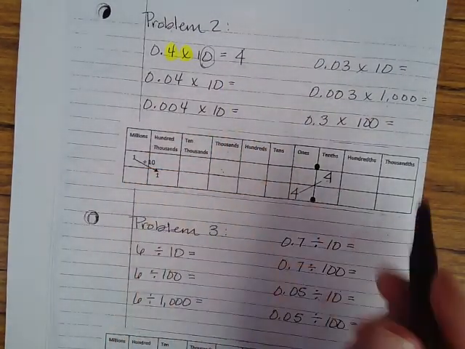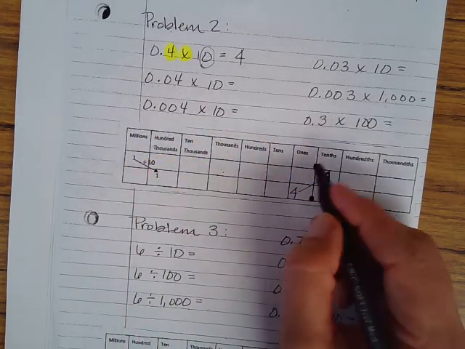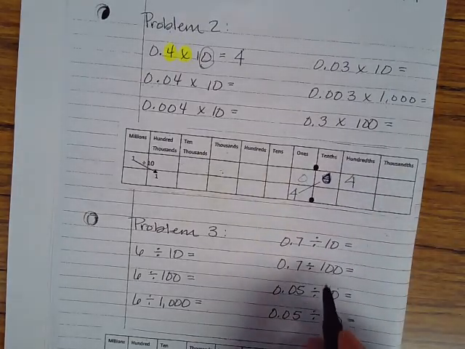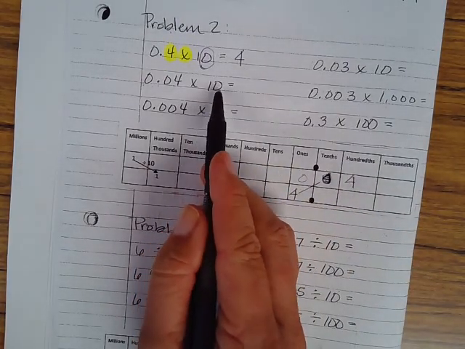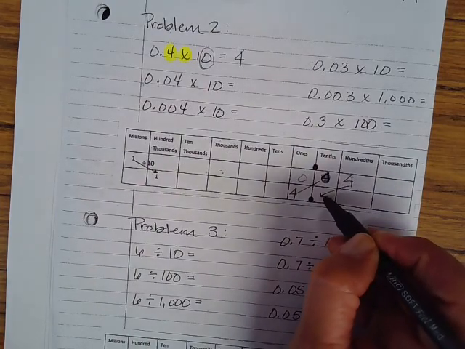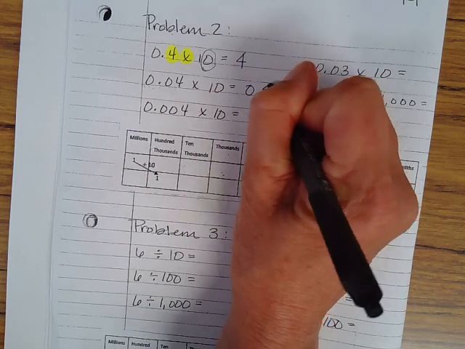Now, if I scratch this out and I go, I'm going to go 0.04, 0.04. I'm multiplying, so my number is going to get 10 times bigger. So now it's moving here. So my new number is 0.4.